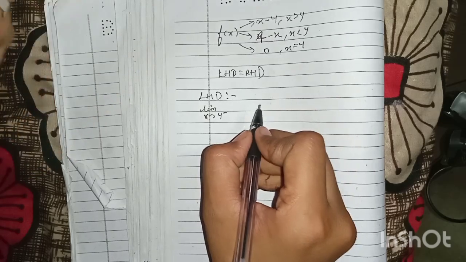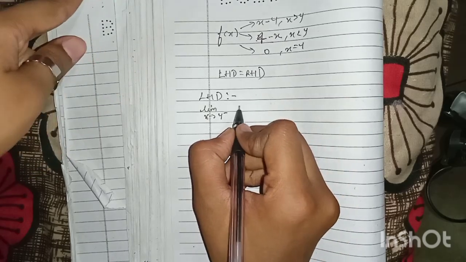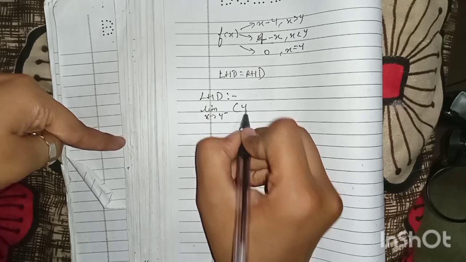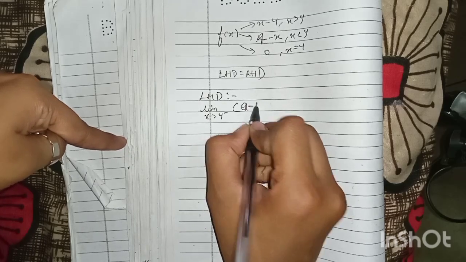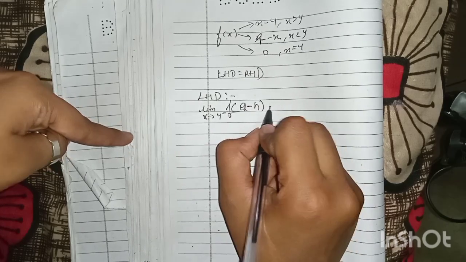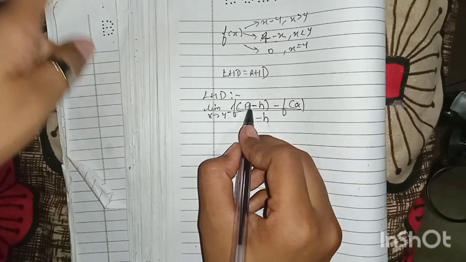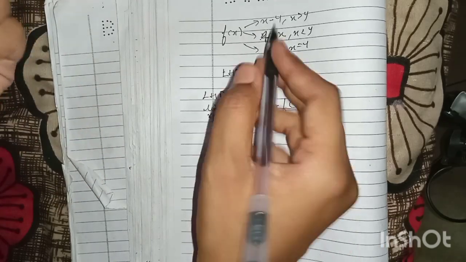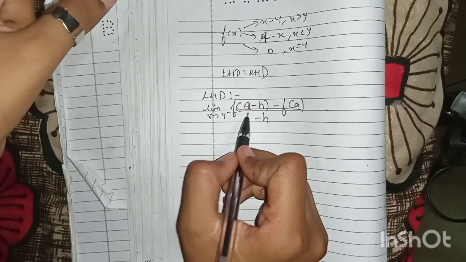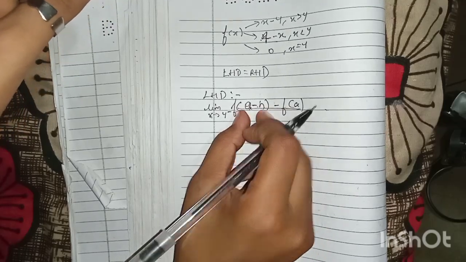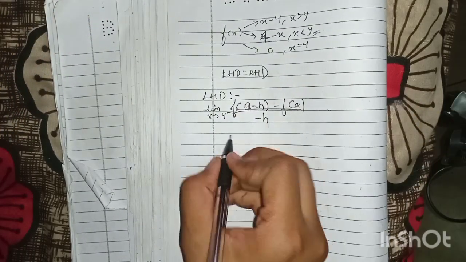First, let's write the formula for LHD: f of a minus h minus f of a, divided by minus h. The a value is 4 here. So we'll put a minus h, this is the value of x, into this function.